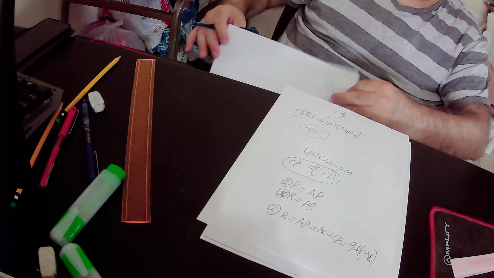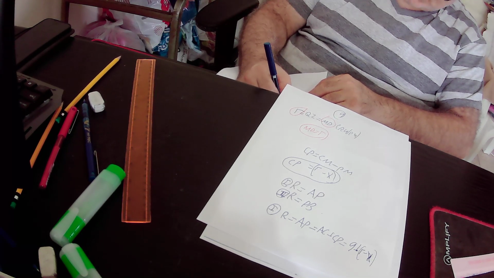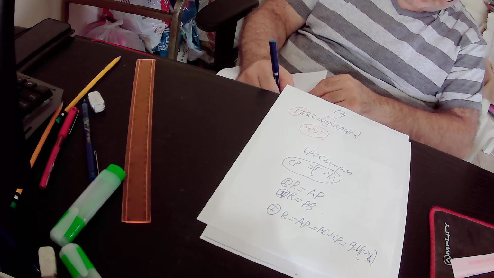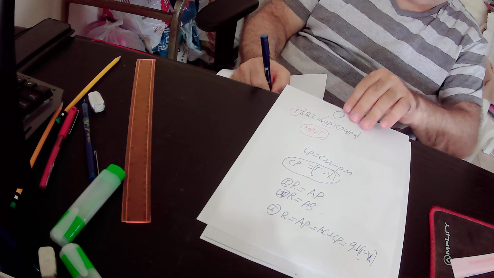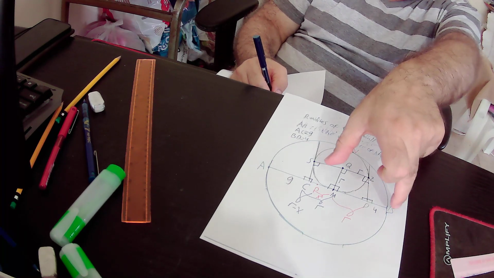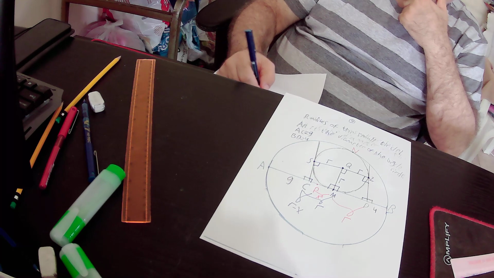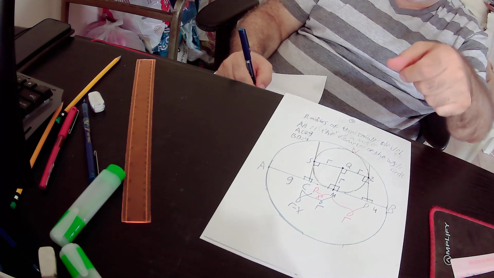But we also have equation number 2, which states that the radius of the big circle equals PB, because P is the center of the circle. But what is the value of PB?